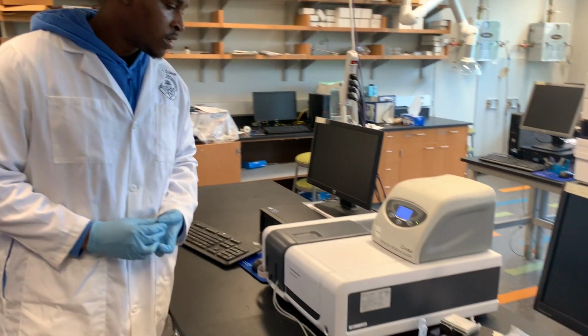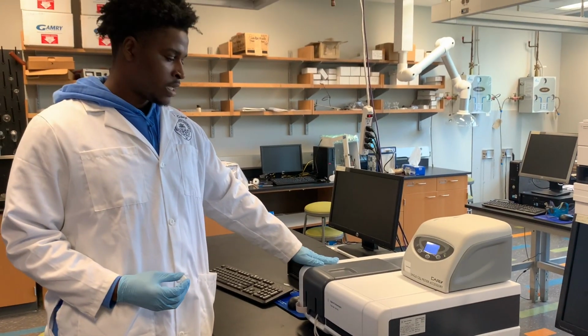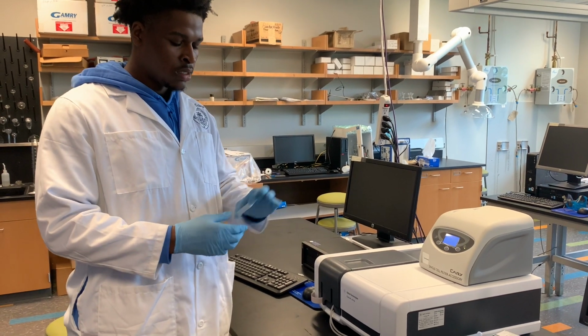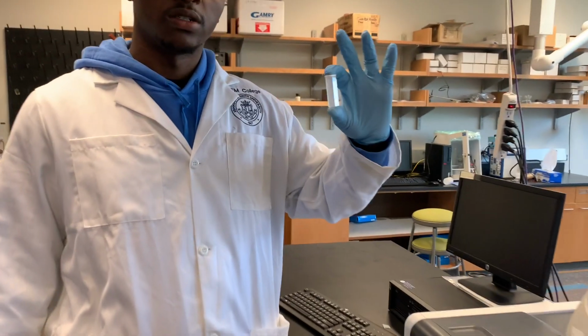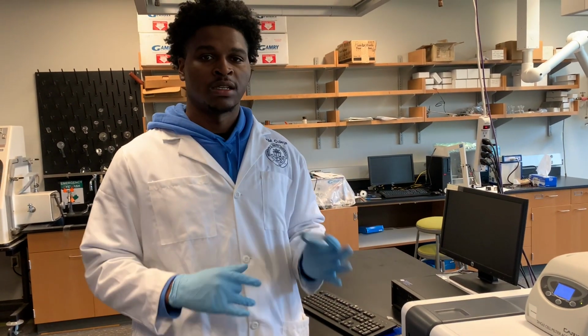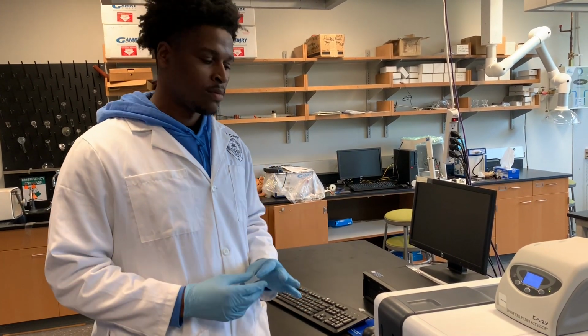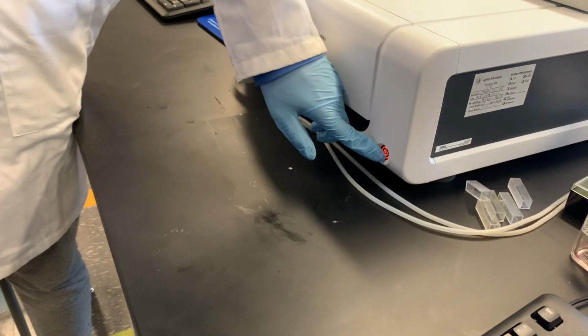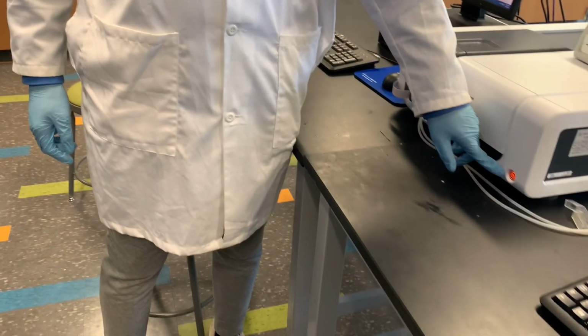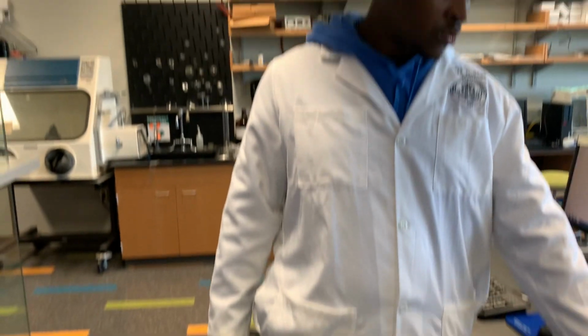So here is the UV-Vis instrumentation, and here's the cuvette where you would place your sample in. For today's test, we're just going to simply use water because it's a simple test and it's easy to understand based off the background knowledge I gave you. First thing you want to do is turn it on. Push that button. It's orange right now. When it turns green, it's ready to go.